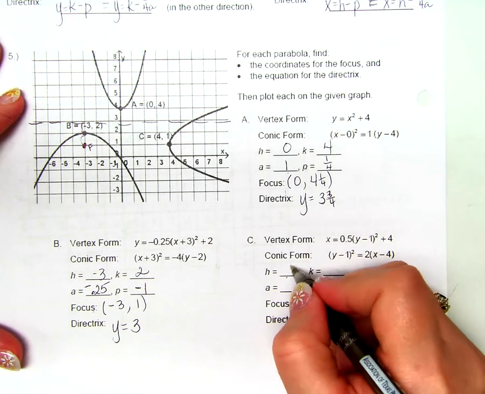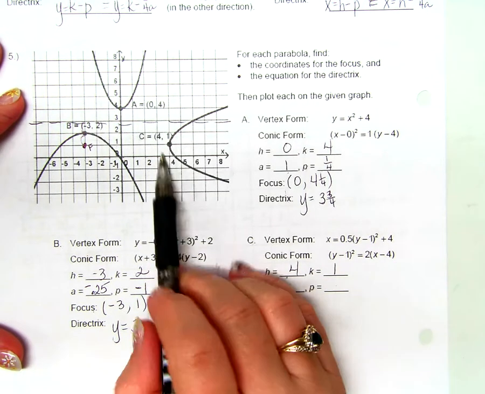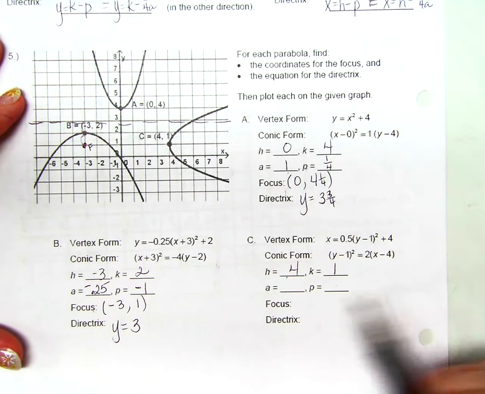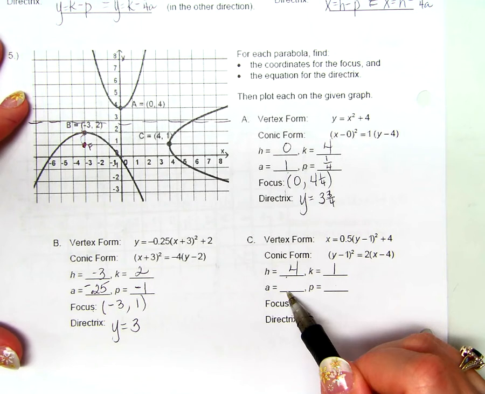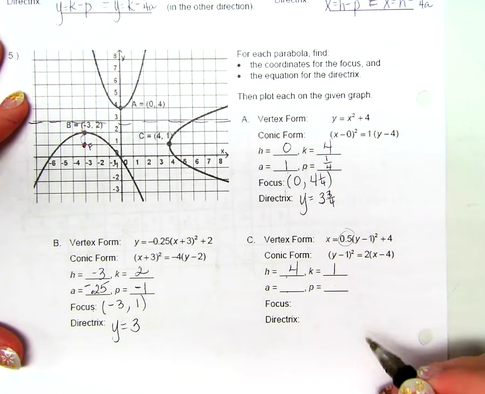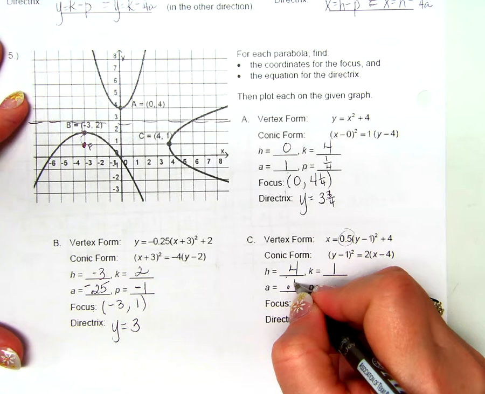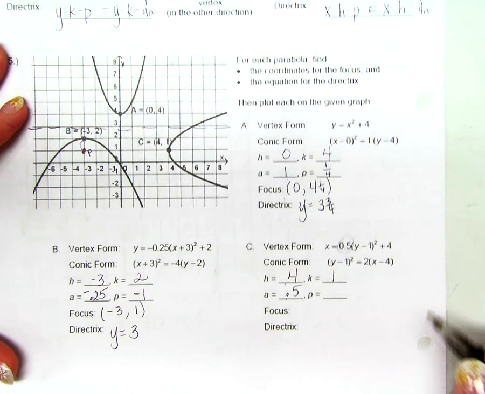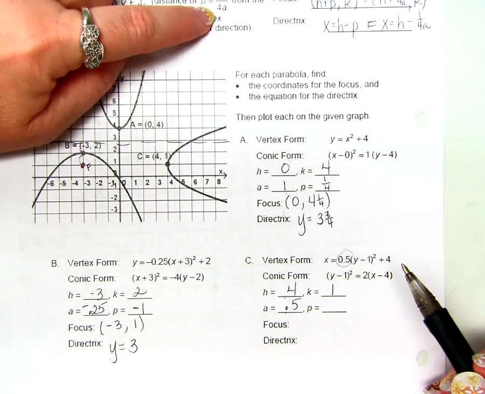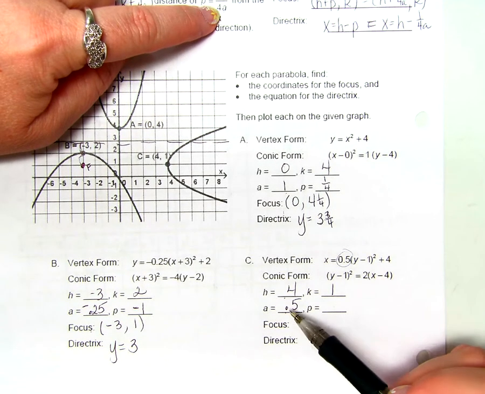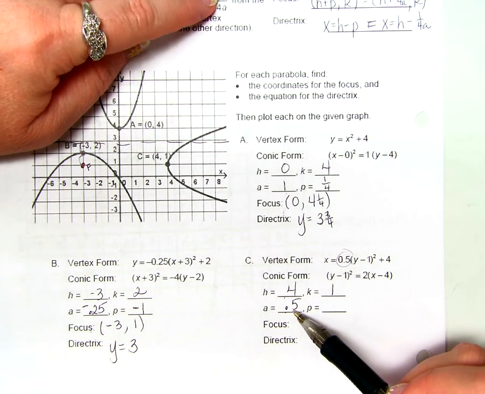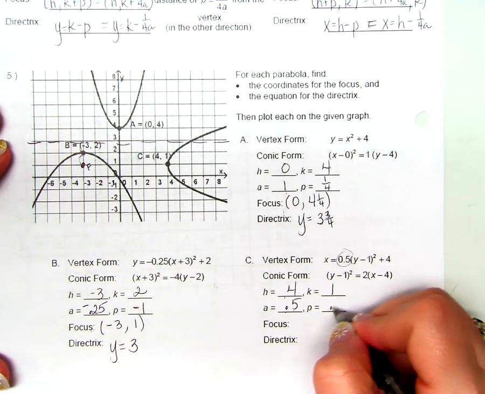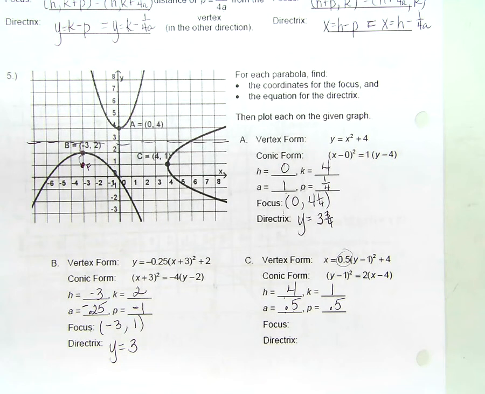H is 4, K is 1. HK, vertex. What is A? And how do you know it's 0.5? Right there in multiplier and vertex form, right? 0.5. What is P? How do you know that? 1 over 4A, so 4 times A is 2, so 1 over 2, so also 0.5, correct?